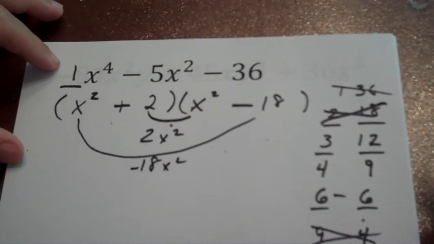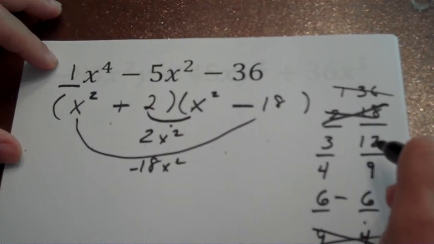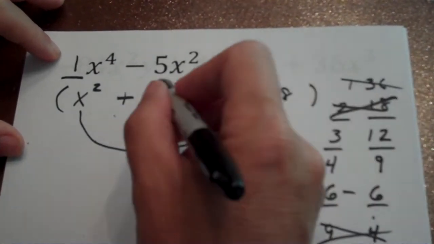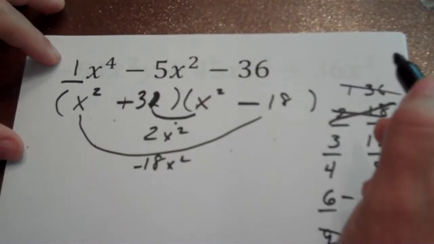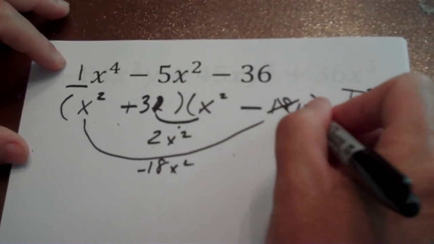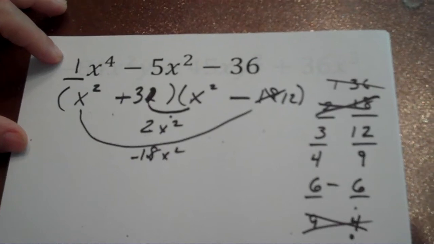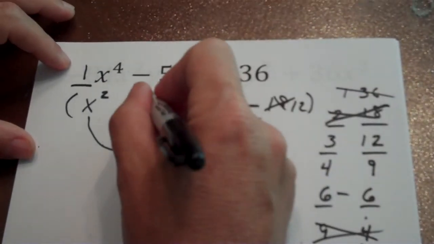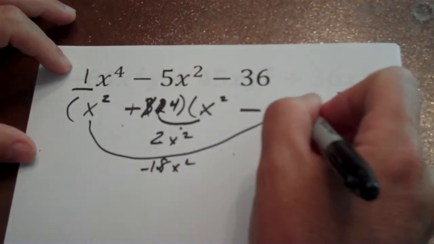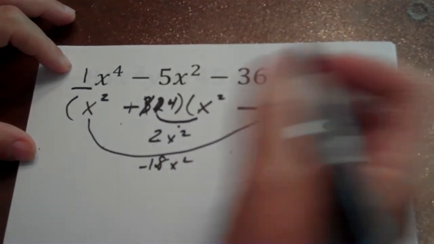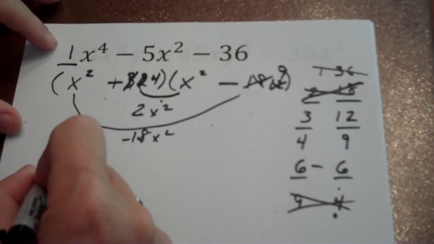And frankly, at this point, you just try things over and over again. You could next try, if you wish, the 3 and the 12. But this would give us 3 and negative 12, which would also not work. So we try the next one, 4 and 9. As a matter of fact, let me go ahead and write this one out a little more neatly.